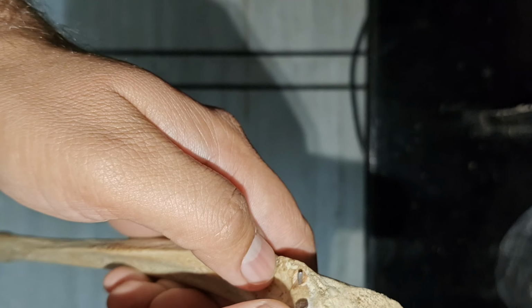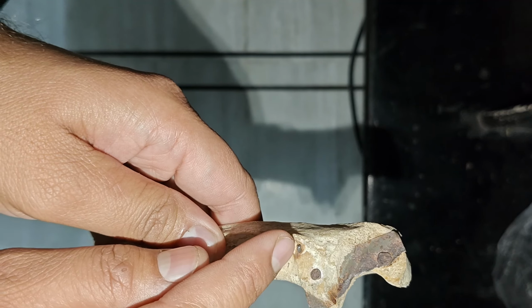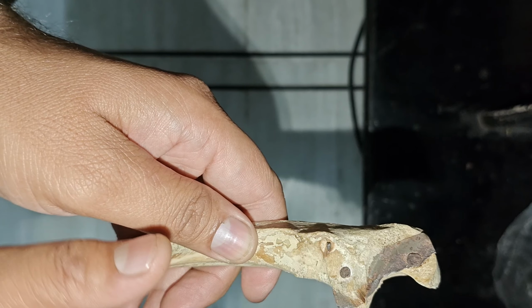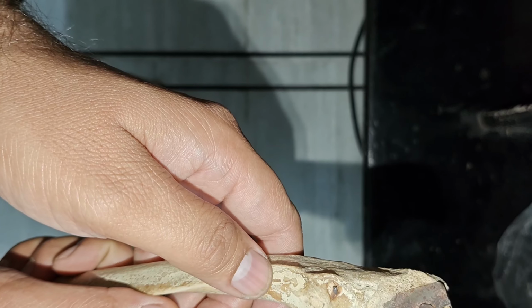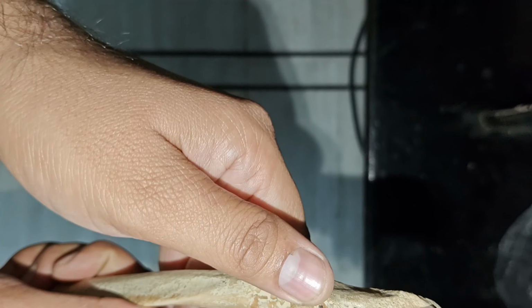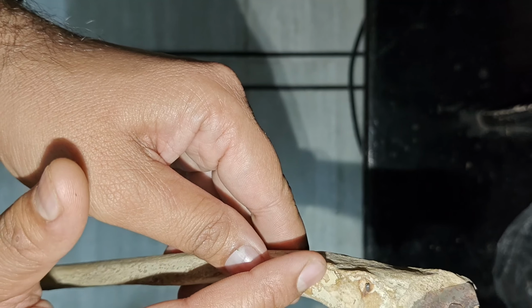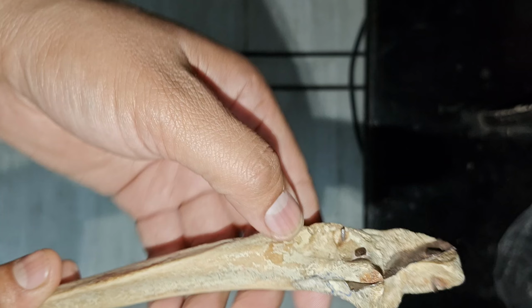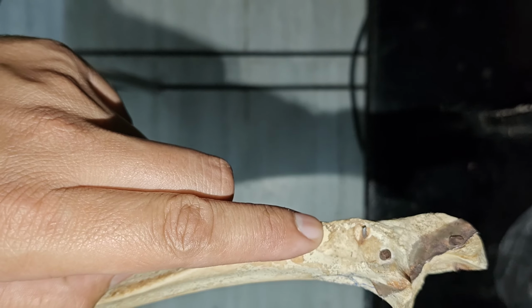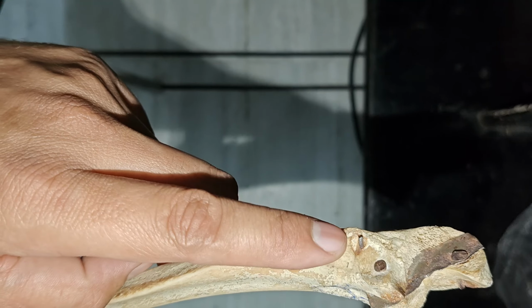The lower part of the lateral surface of the coronoid process forms a depressed area to accommodate the radial tuberosity. It is limited by a ridge called the supinator crest. This is the supinator crest.